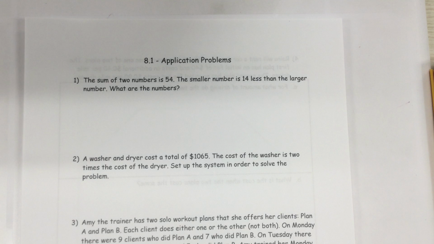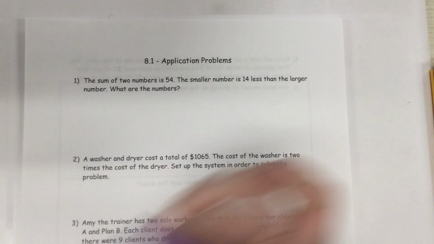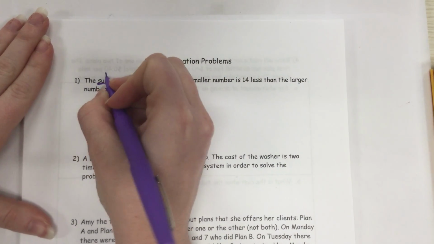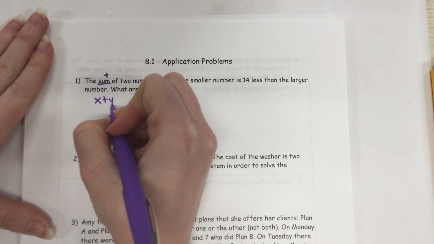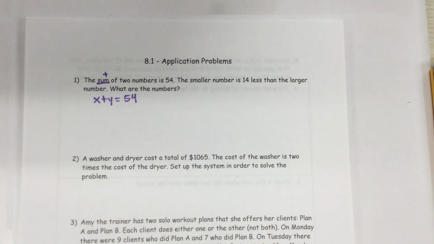Okay, so this first one, the sum of 2 numbers is 54. And the best way to do these word problems is read a sentence, and if you can translate it into an equation, put it into an equation. Okay, so we have 2 numbers here. Take 2 variables. I know the most common ones are x and y, so I'm just gonna do that. So the sum means to add, so I have x plus y equals 54. So I turned that sentence into an equation.